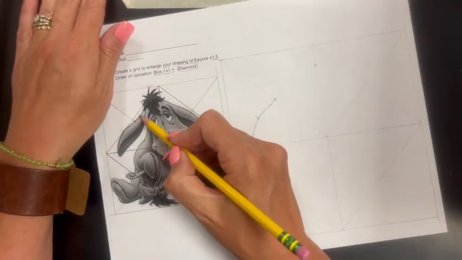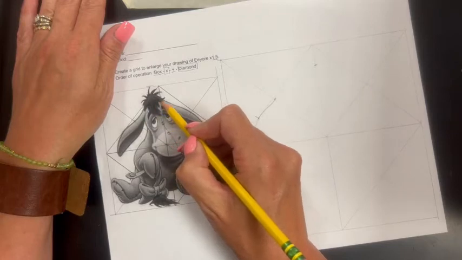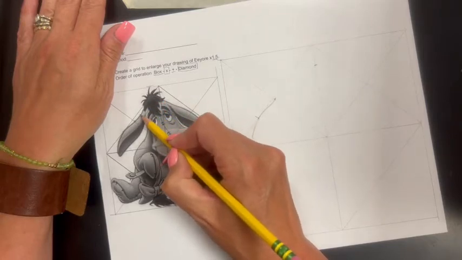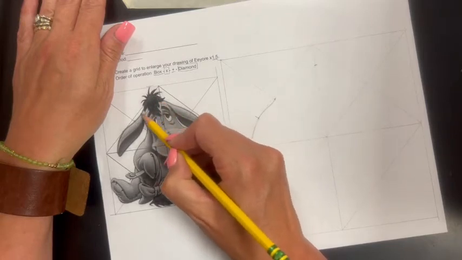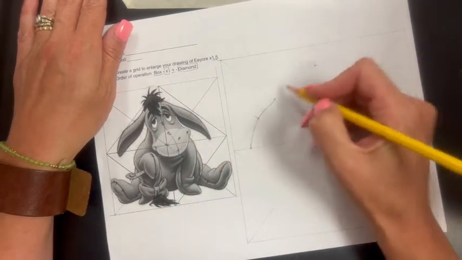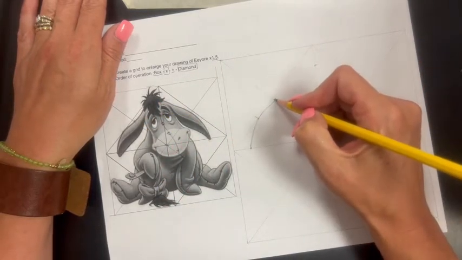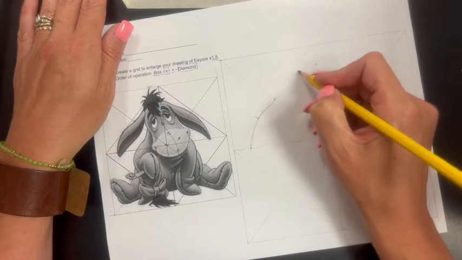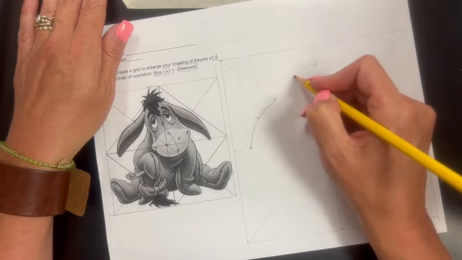I'm going to come through here and I'm going to trace this arc of this line so that I kind of know how I want it. And then I can come through and I can start to put that in.